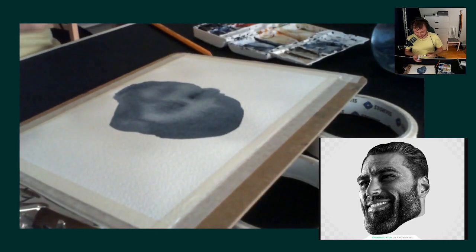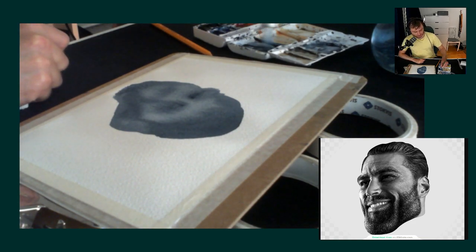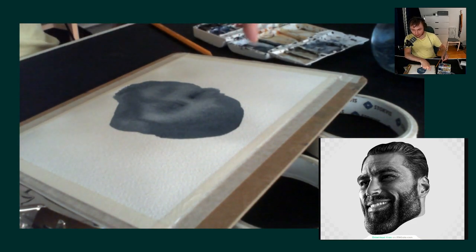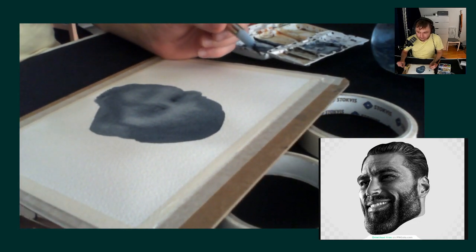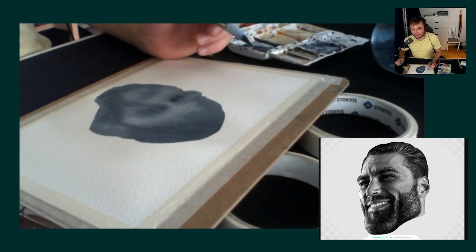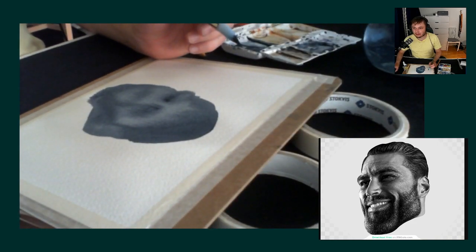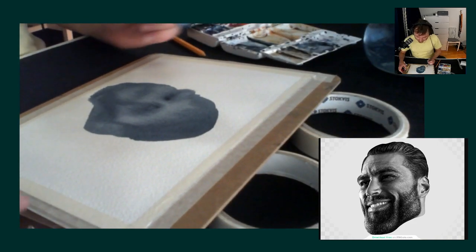Oh shit. I'm gonna paint a small Giga next to the big one, because this is taking too long to dry. So I'm gonna do another one right here. You get 2 for 1. What a deal. Never before seen deals.